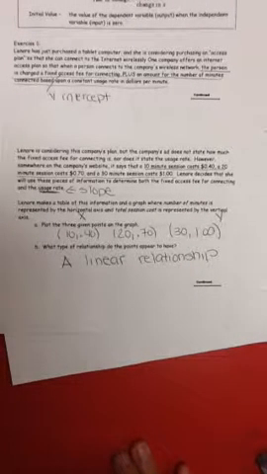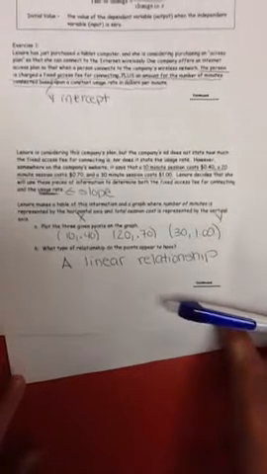So far I know I need to find the slope. They gave me 3 points. 10 minutes is 40 cents. 20 minutes is 70 cents. 30 minutes is $1. And I know when I'm looking at this, it is a linear relationship.